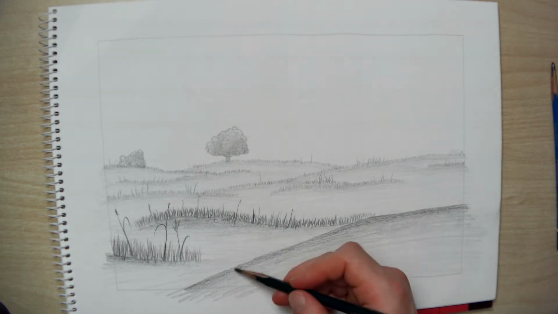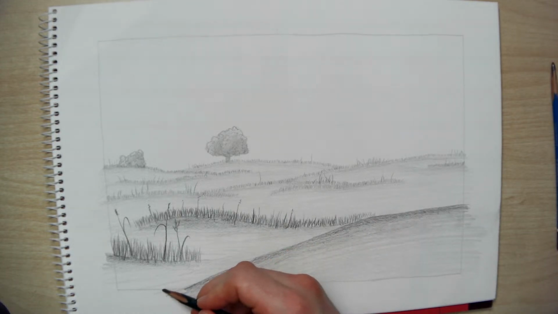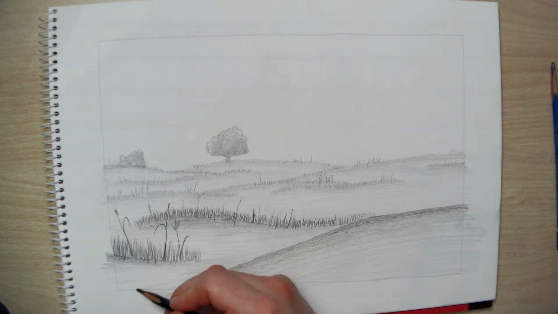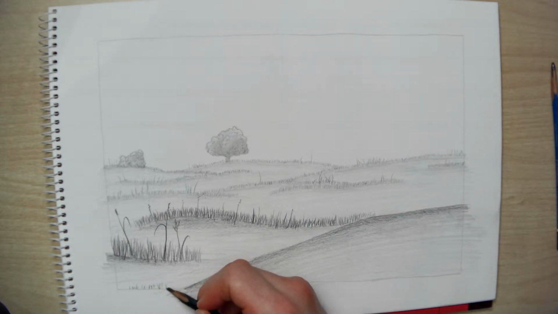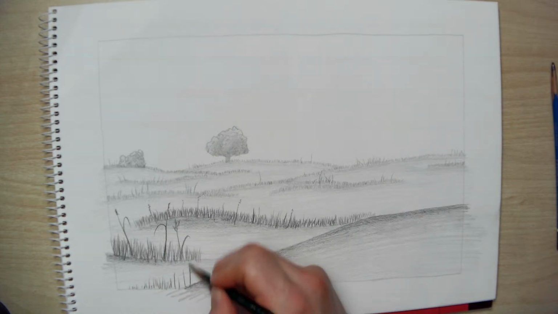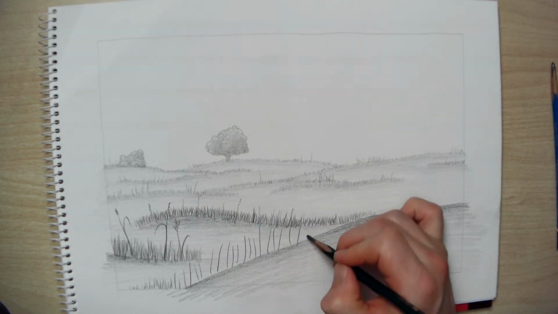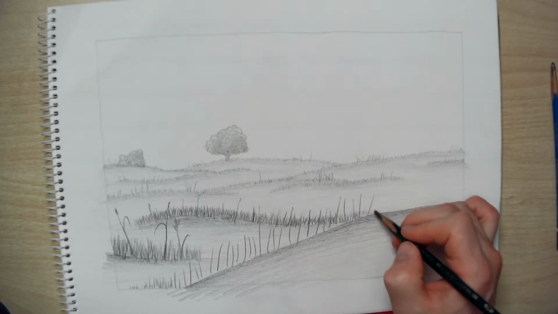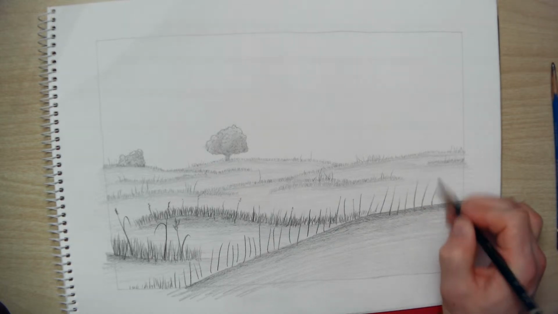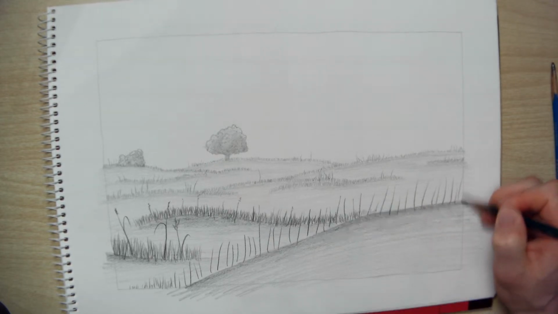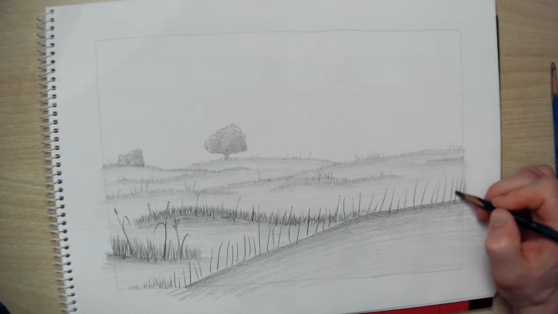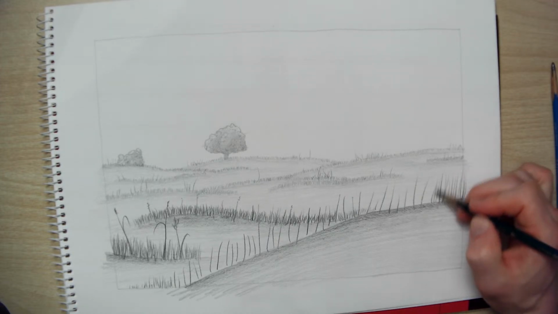Okay, now for this area right here, let's start this right there, maybe right here. Like that. And then gotta go really big here. And I have to remember to make my lines fade out towards the top so they get thinner up there.